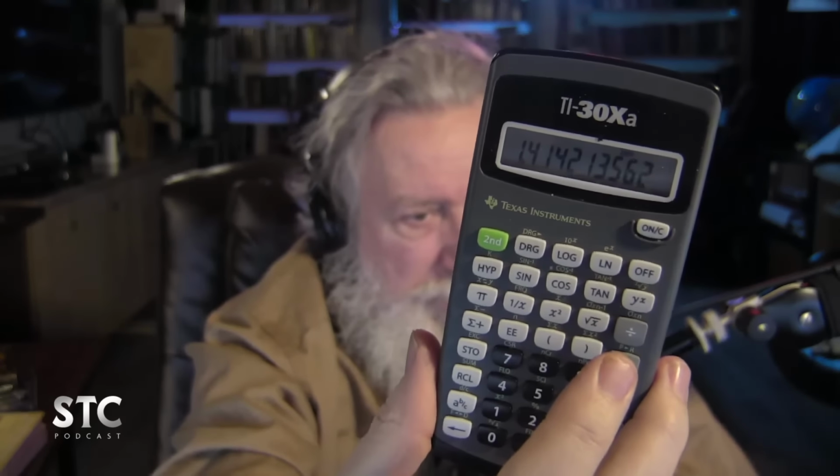Okay, then all I got to do is hit one key. There's one key right here. I put my finger on it right there, which is the square root key. So I hit that, and what I now have is the value of the square root of 2.